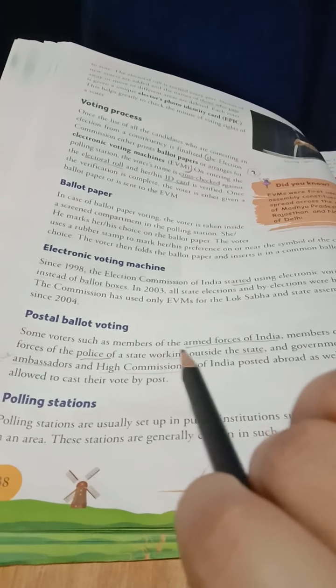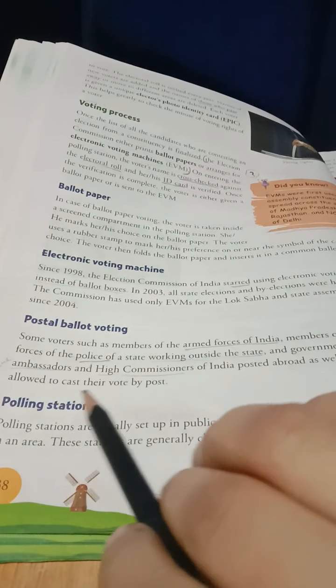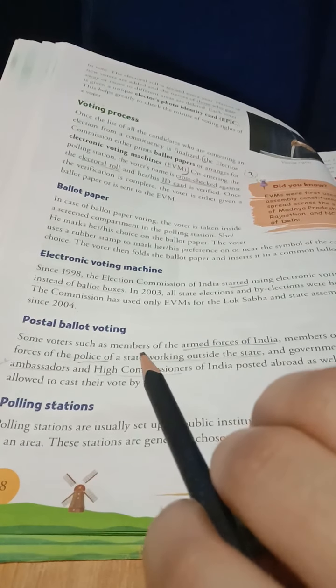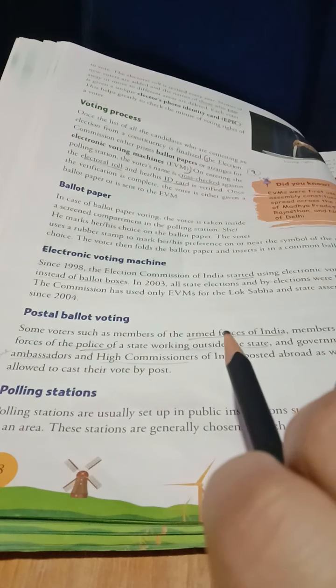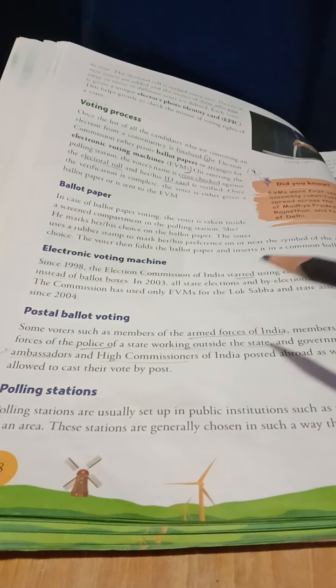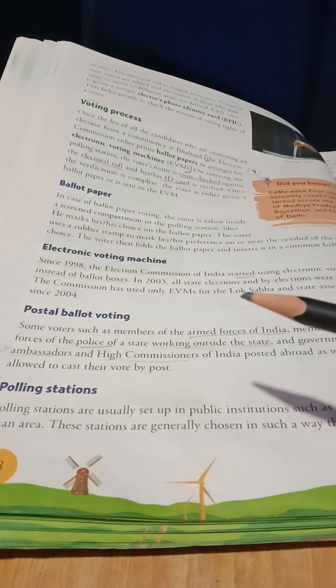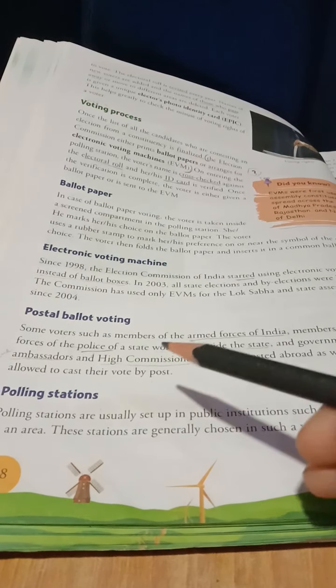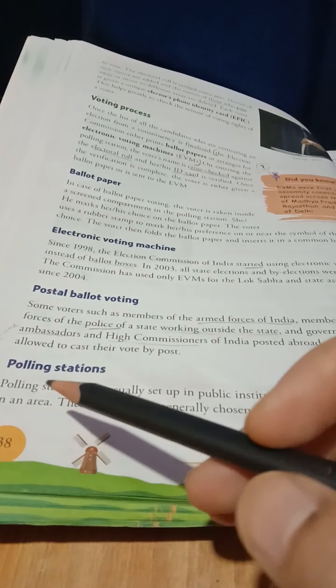They work outside the state and due to some reason could not come to cast their vote on time. Therefore these people are allowed to cast their vote by post.